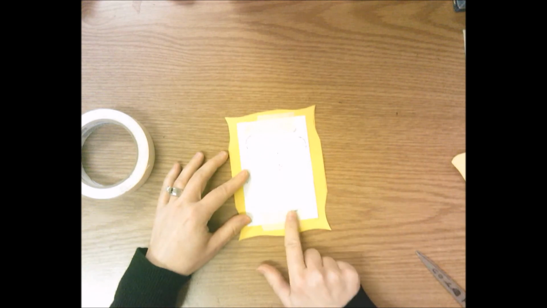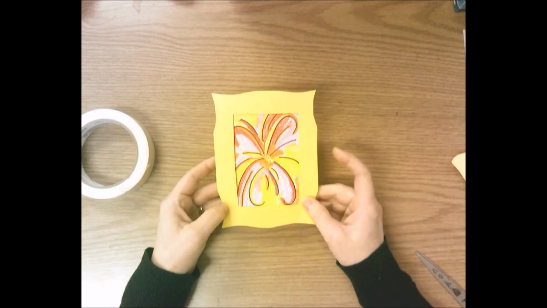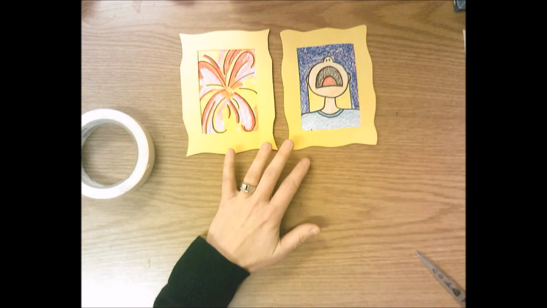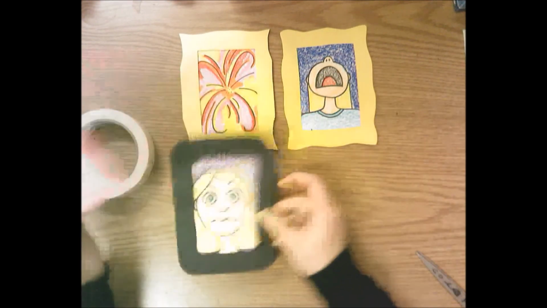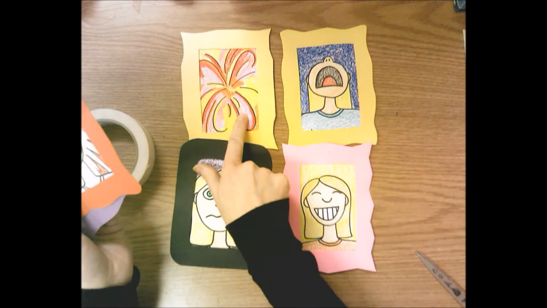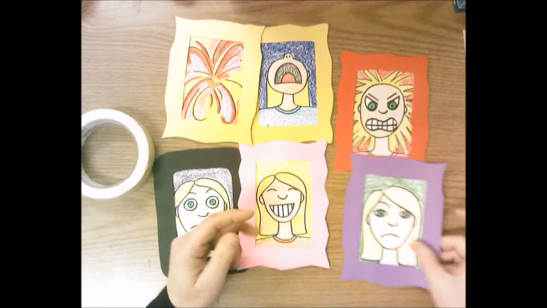And same with this. Most of the masking tape's on the white paper, a little bit overlaps onto the yellow to hold it in place, and then I flip it over, and here I have my very nice framed artwork. Expressive self-portraits of happiness, sadness, and then I also have fear, happiness done as a person instead of non-objective, where it doesn't look like a person, anger, and disgust.